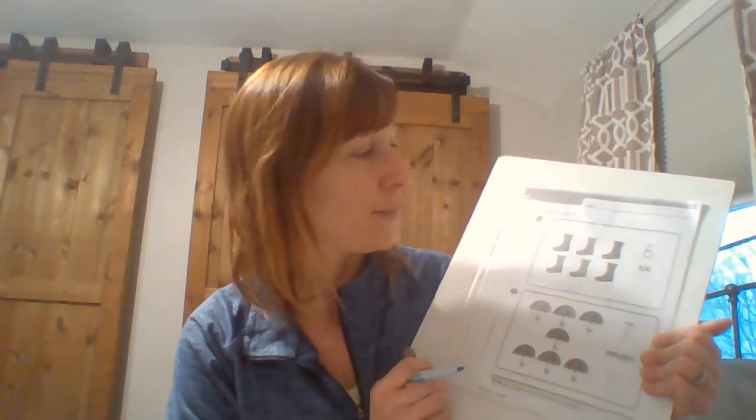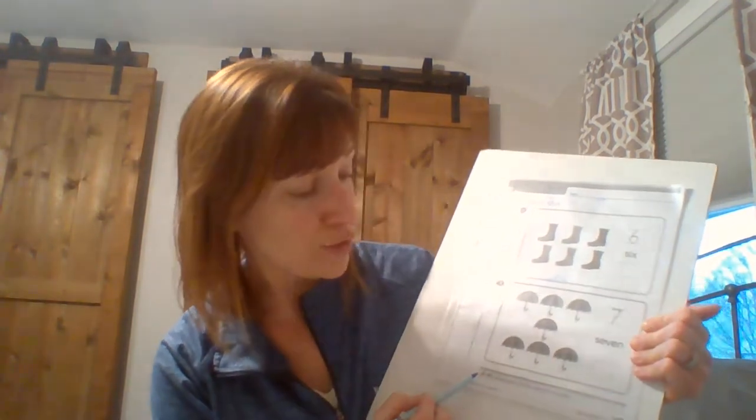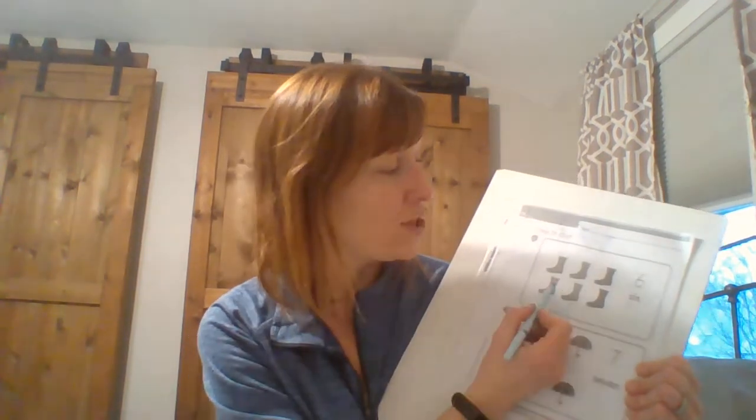Here is our next page. This page is going to start with some socks at the top. It's asking us to count the objects, trace the number, and then write the number all on your own. So let's start by counting.